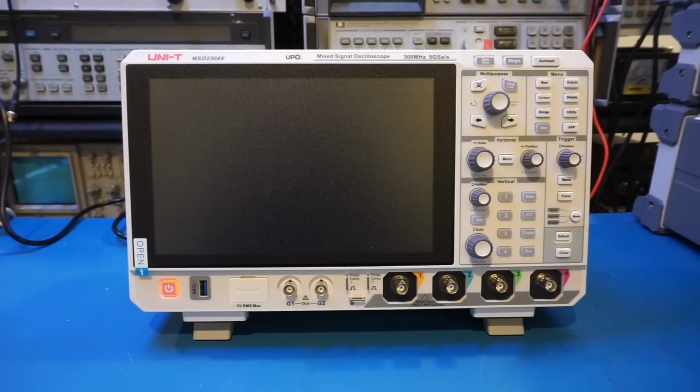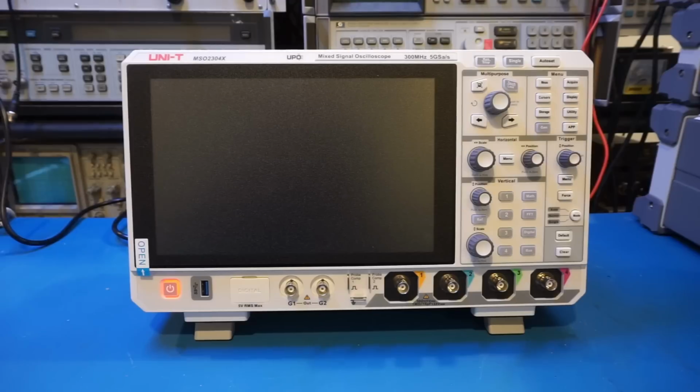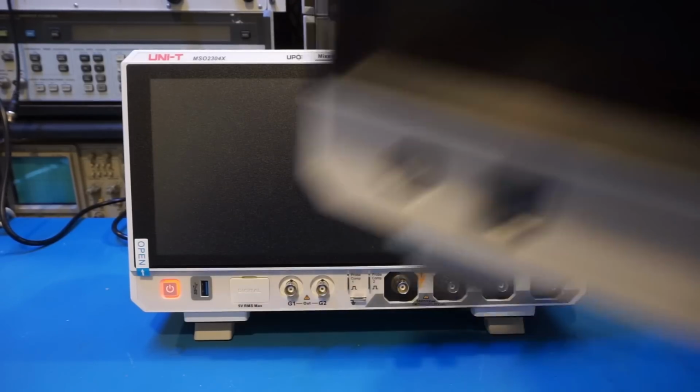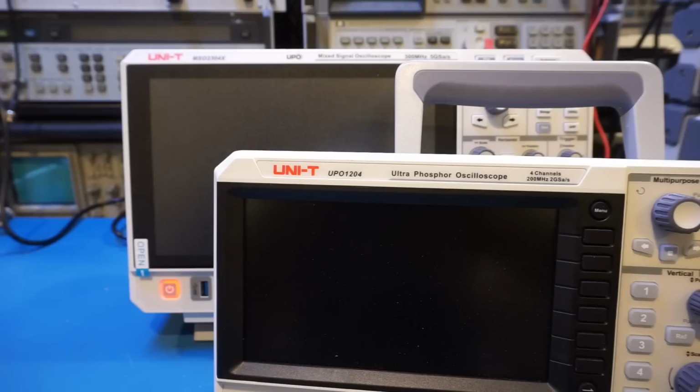Before I power on the scope, let's actually take a look at the exterior first. The MSO2000X series sports a 10.1-inch touchscreen, which is quite large. Just to put the size into perspective, here I have a UNI-T UPO1204, and you can see the MSO2304 is much larger than the UPO1204. And by the way, the 1204 has a 7-inch LCD.